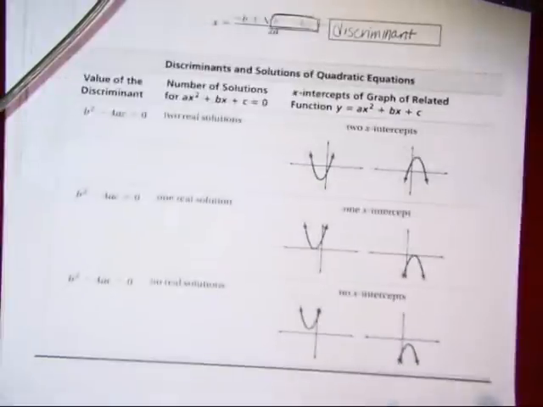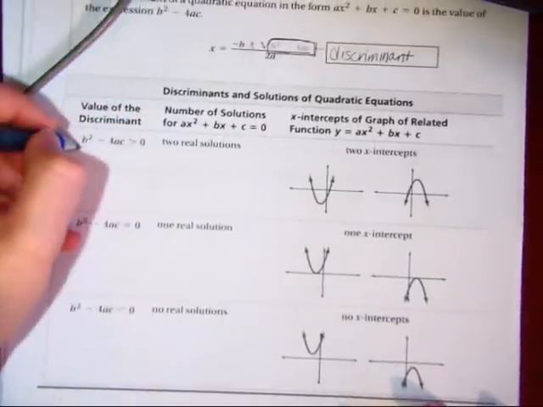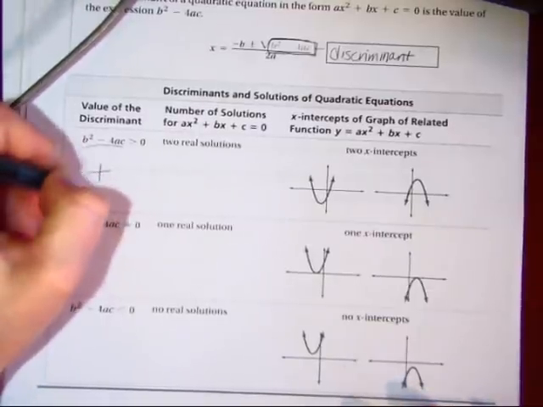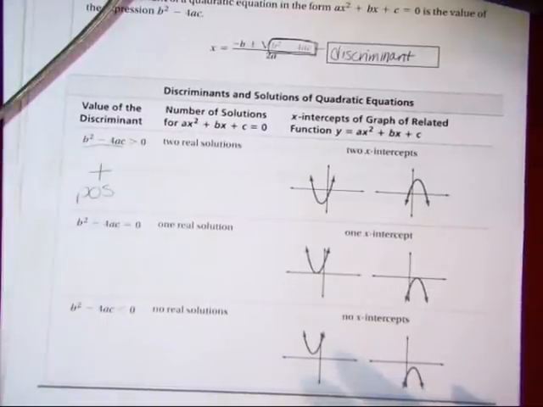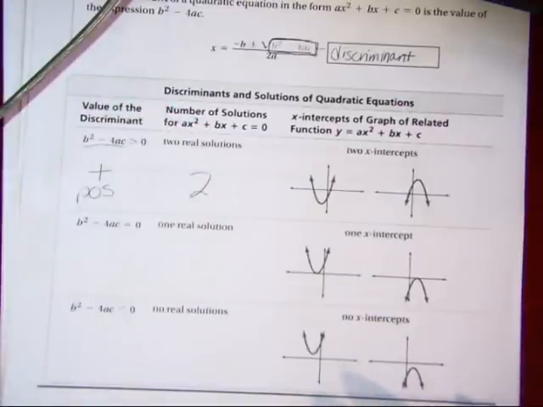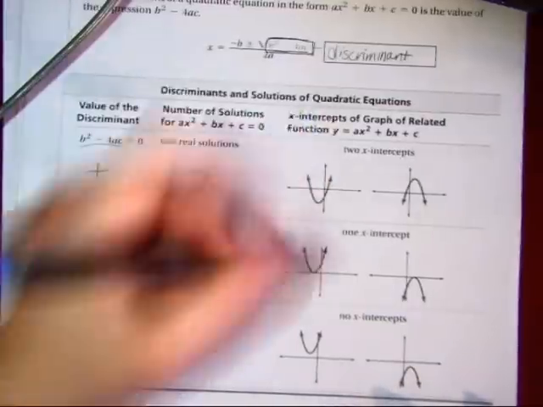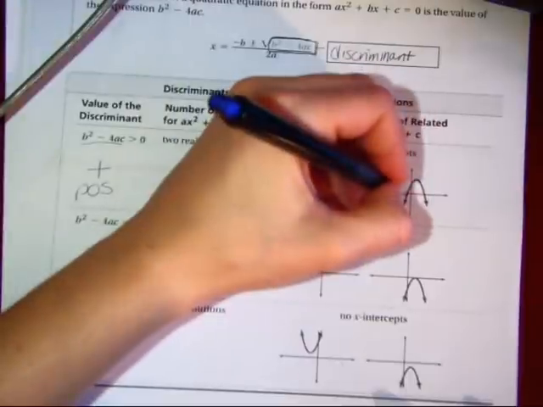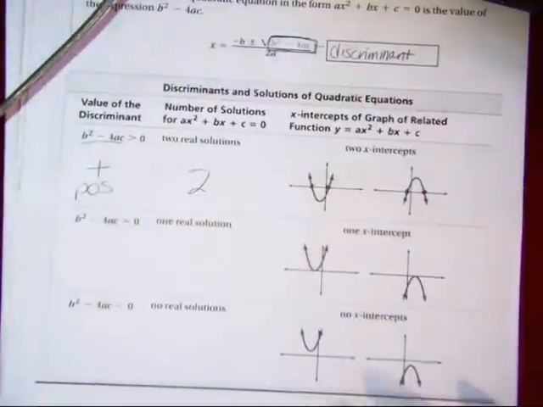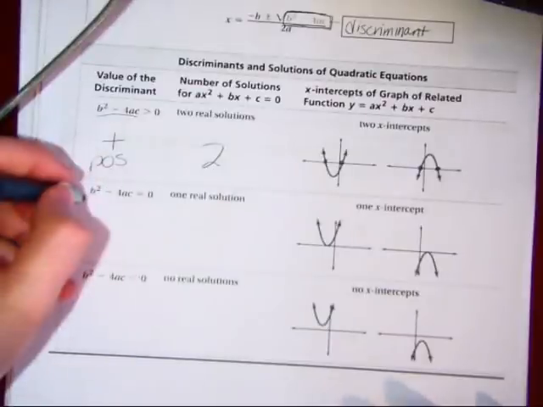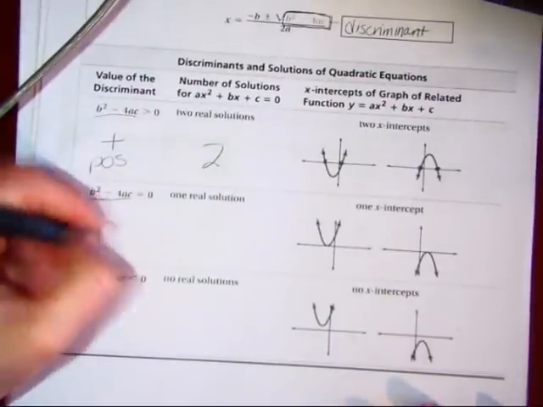Okay. If your discriminant, b squared minus 4ac, is bigger than 0, what they're saying is that it's positive. If it's positive, it has 2 answers. If it has 2 answers, that means it crosses twice on a graph. Let's try that idea again. Let's say that the stuff inside the square root is 0.